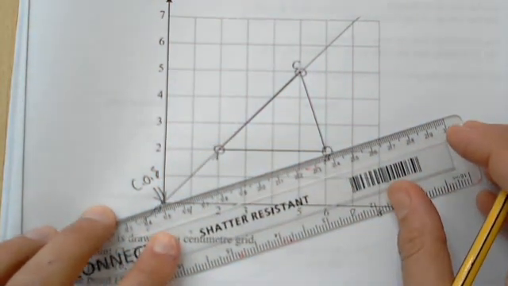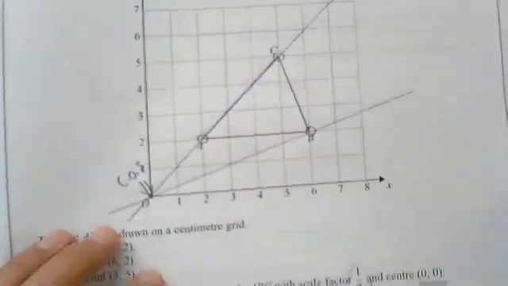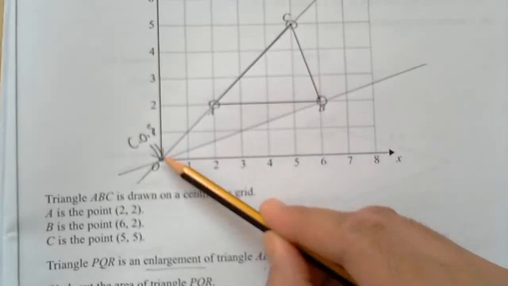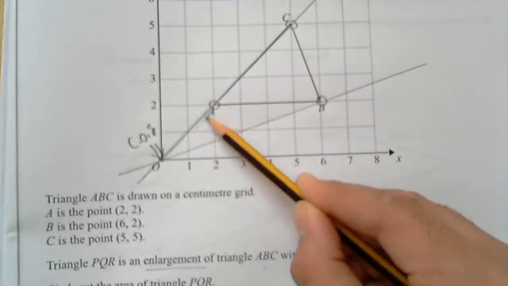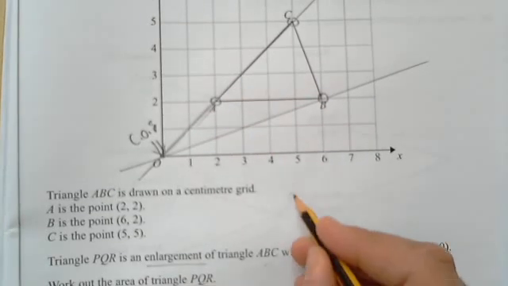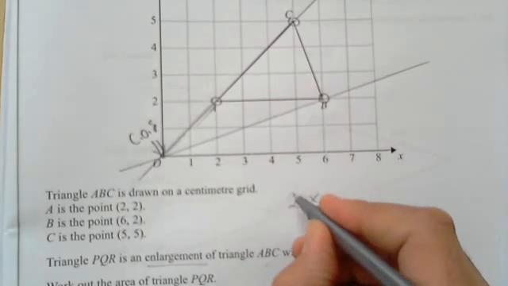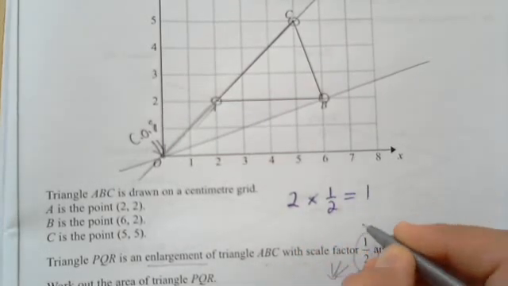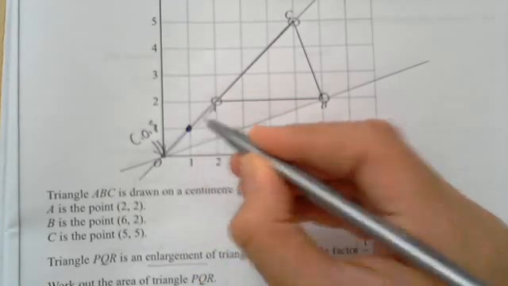Now what we need to do, measure this distance here. This distance here is 2 diagonals. So 2 diagonals times by a half, so that distance of 2 will now become 1.